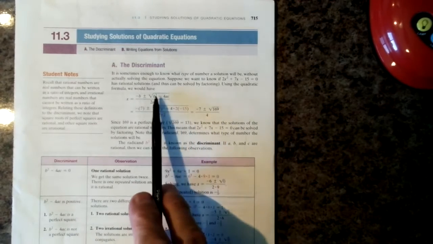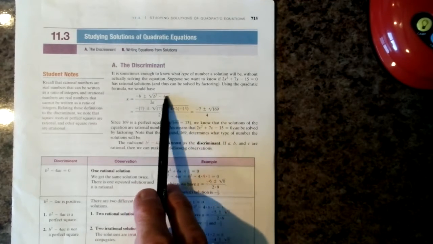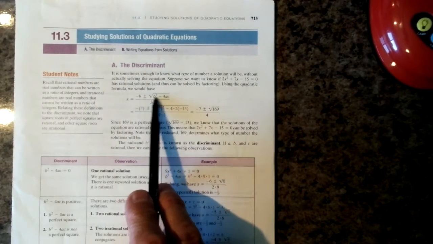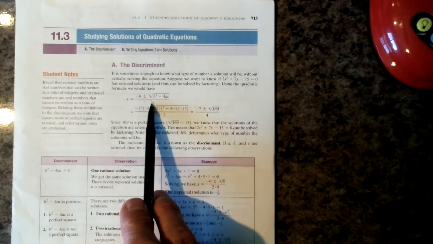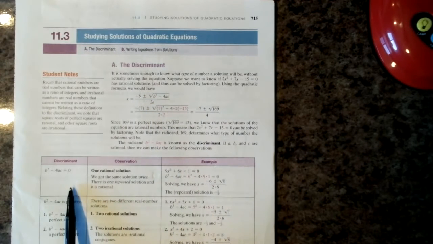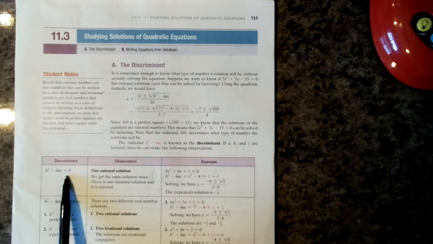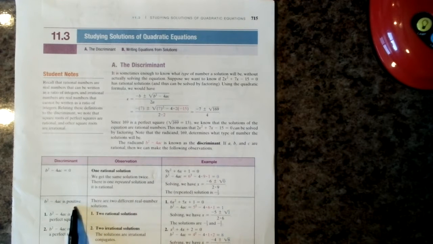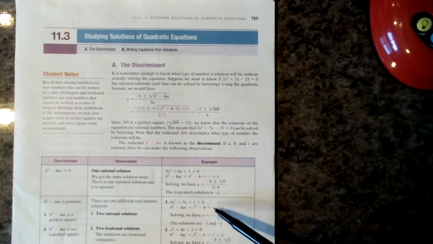Or if b squared minus 4ac is 0, this is completely gone. So then you have minus b plus or minus 0, so it's just minus b over 2a. And in that case, you always have only one answer. See? So if b squared minus 4ac is 0, one rational. If it's positive, there are two. And you have two rational solutions or two irrational solutions, as it shows you and explains here, okay?